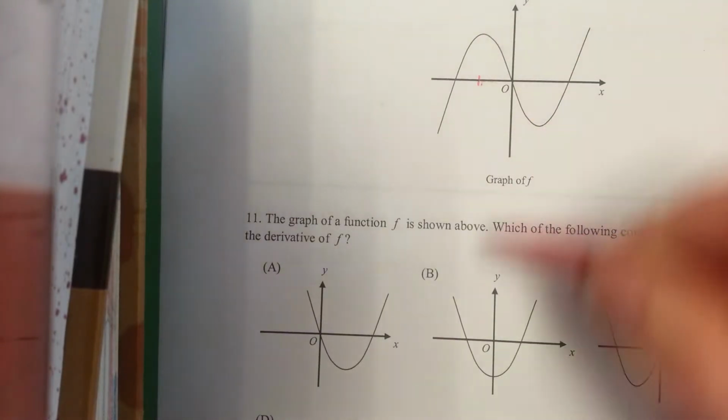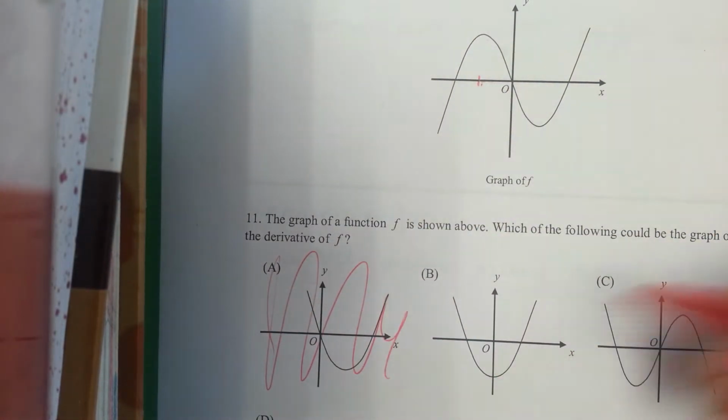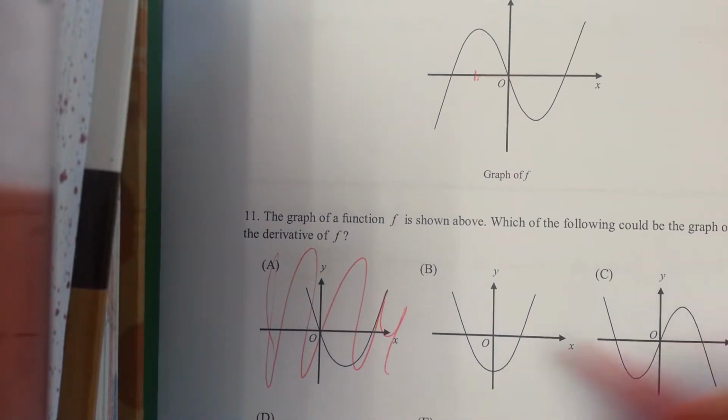Let's check. Oh, wait a second. From here to here, nope, that's positive. Can't possibly be A. It's negative here. That checks out. Yeah, that more or less checks out. All right, let's see what else. So it's either B or C.